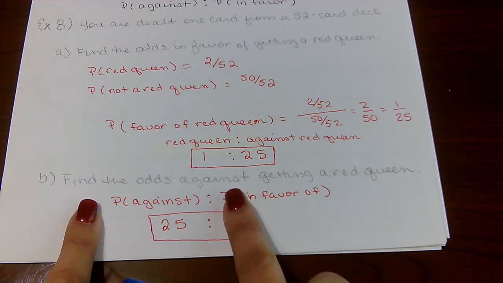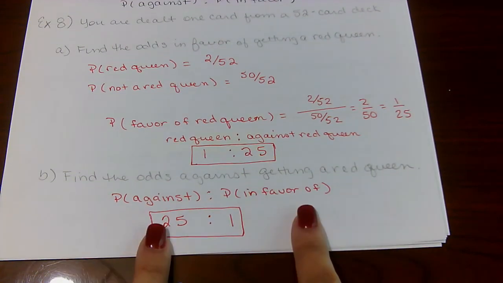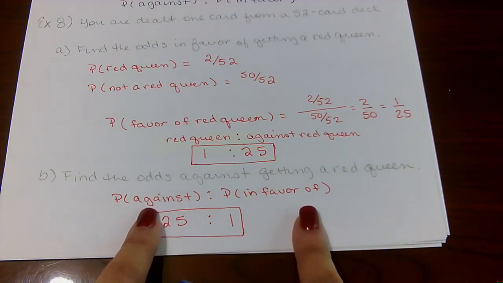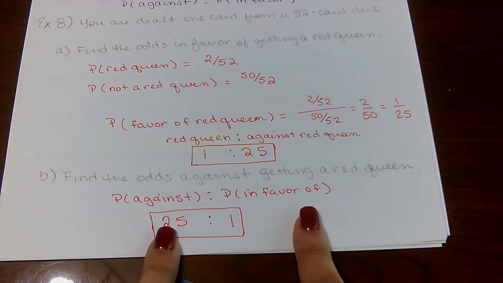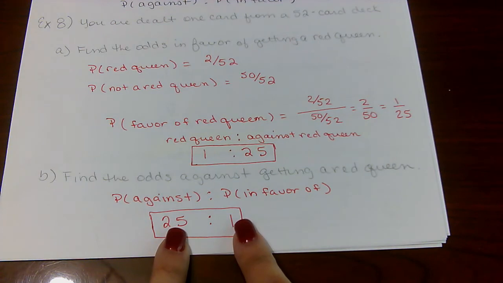Find the odds against getting a red queen. All I'm doing here is putting the probability against getting a red queen first, saying that there's 25 to 1 against, and 1 card in favor of getting a red queen.